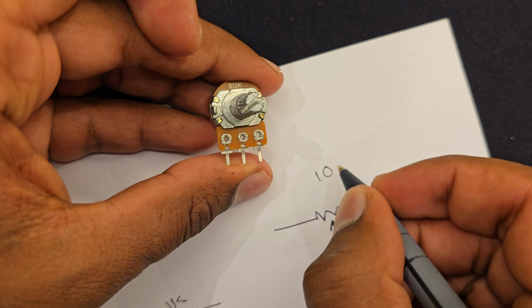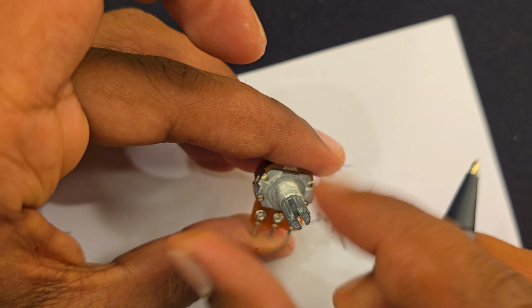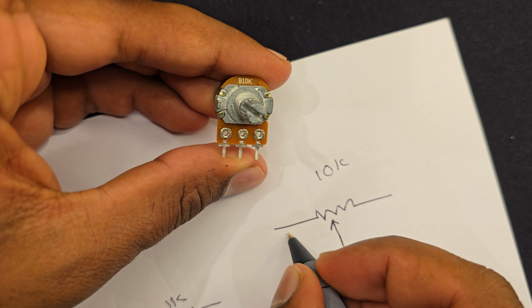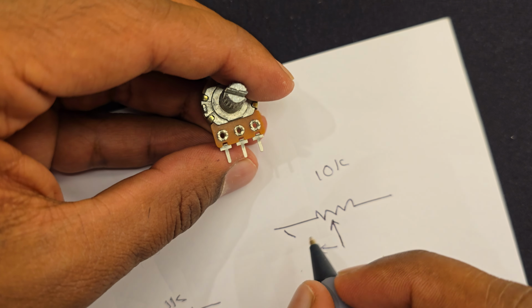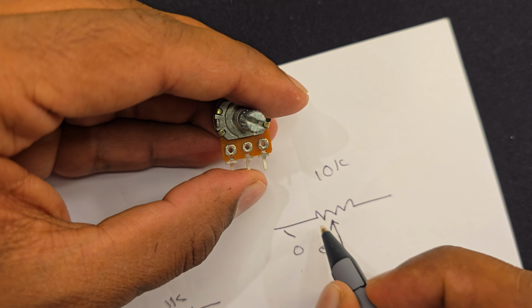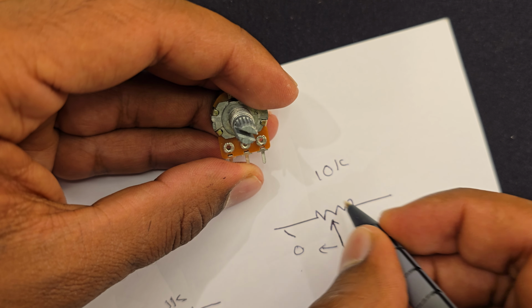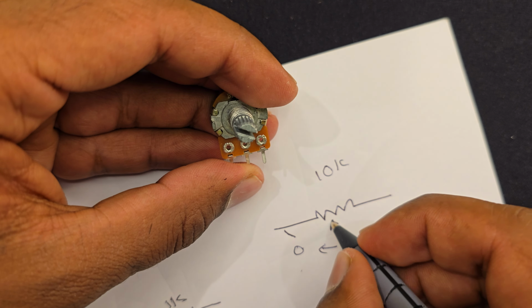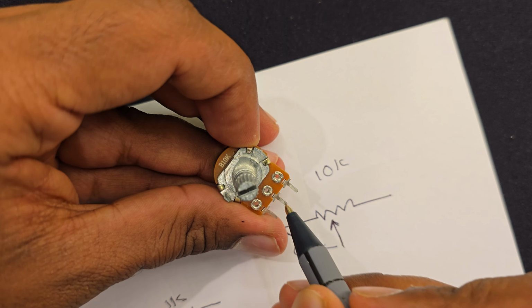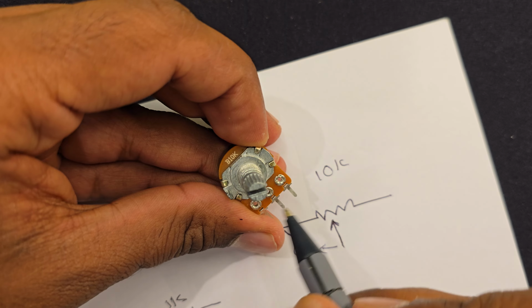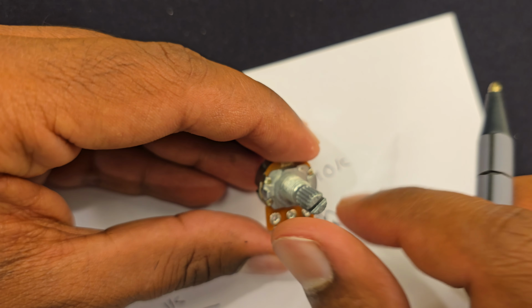So it's like a 10K. If you turn this all the way to the left, the resistance between the first pin and the second pin would be 0. And when we move further to the right, it goes from 0 to 10 kilo ohm. The resistance between this point and that point depends on the position of the slider inside this potentiometer.